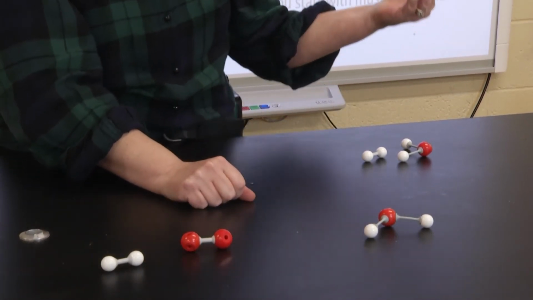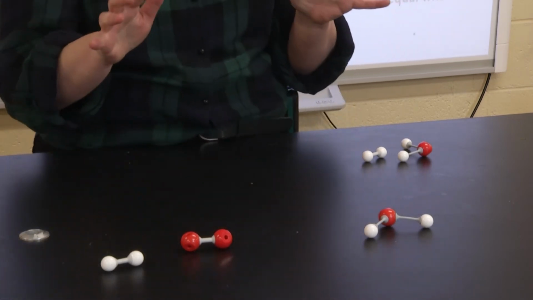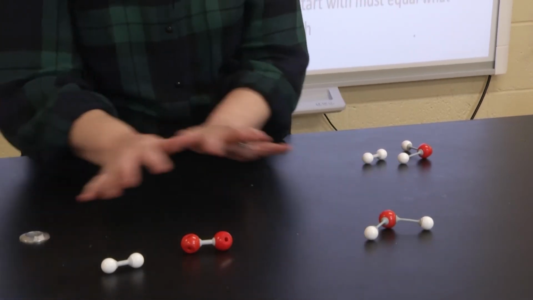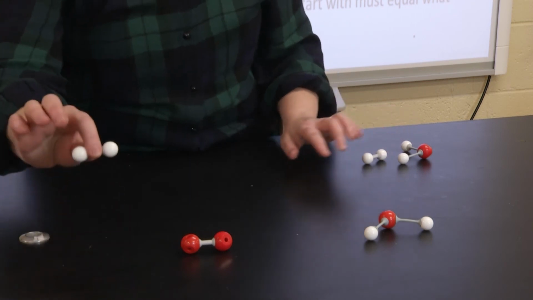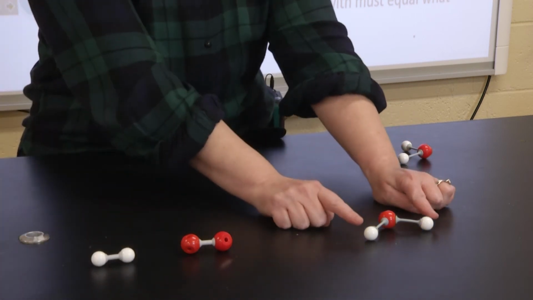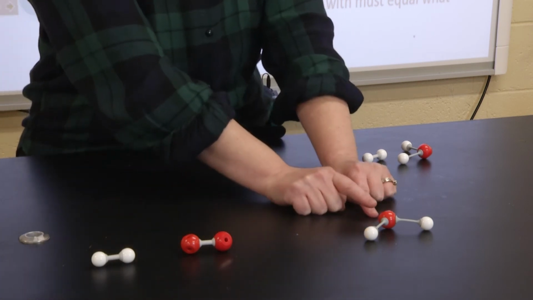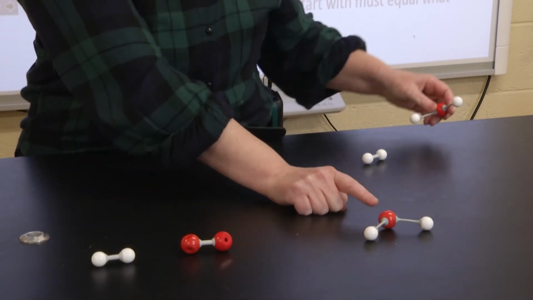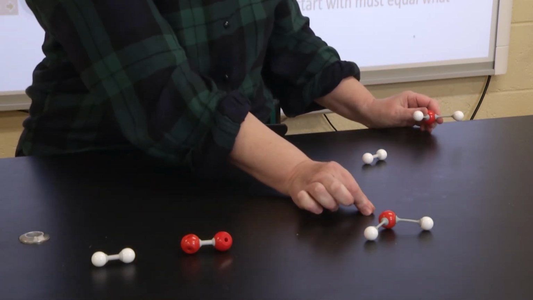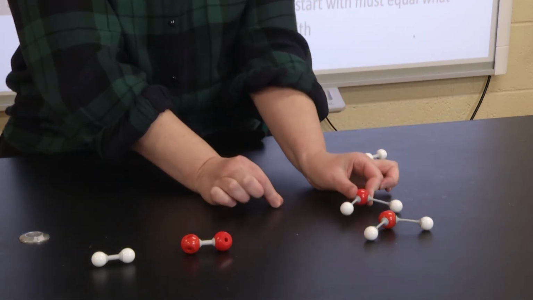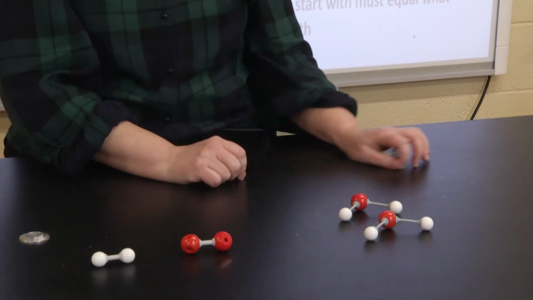So what we're about to do is do something called balancing these equations. So I have to make them equal. I have 2 hydrogens here, 2 hydrogens here, 2 oxygens here, which means I need another oxygen. But I can't just put an oxygen out there because that's not what the reaction is. I have to put a whole nother water.